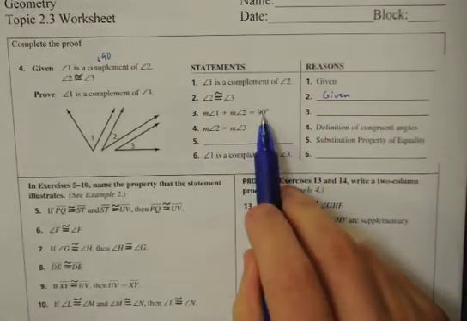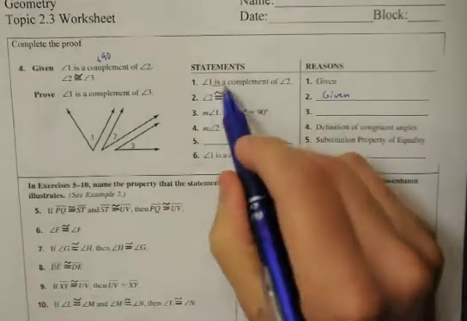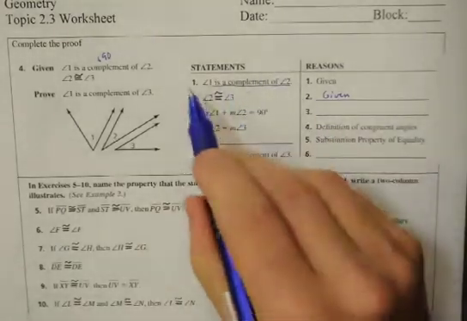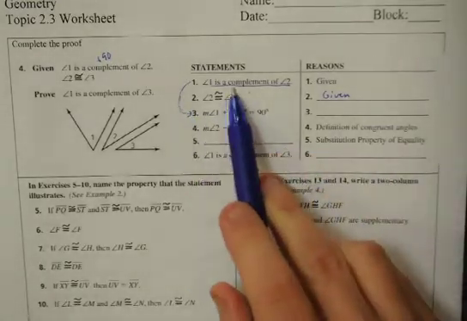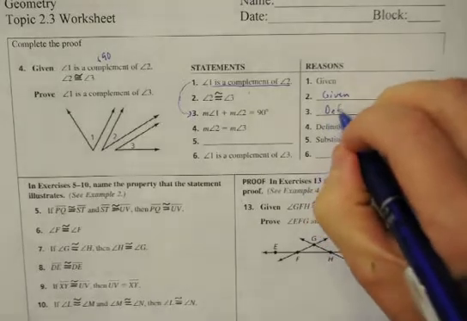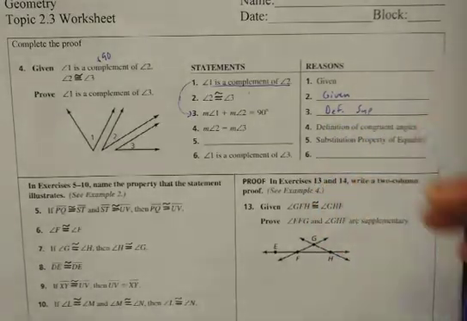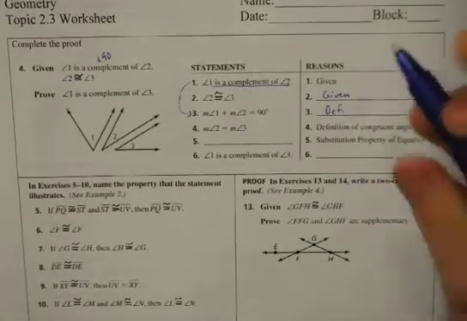1 plus 2 is equal to 90. That is part of saying that 1 is a complement of 2. So this one implies this. So 1 is a complement of 2 implies that they add up to 90. That's the definition of complementary, not supplementary. Complementary.